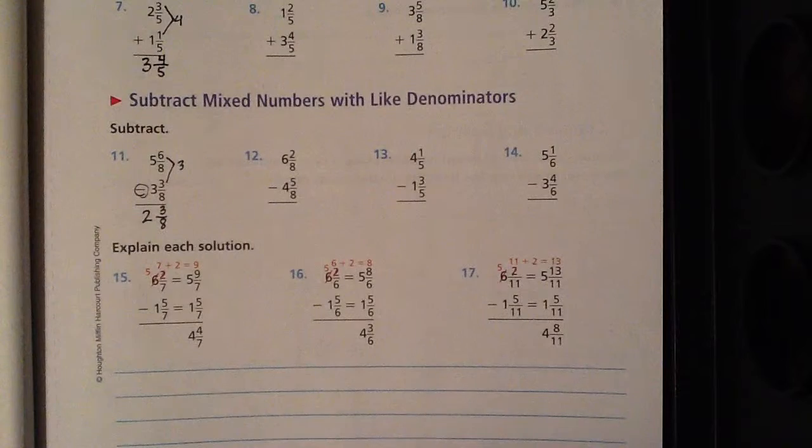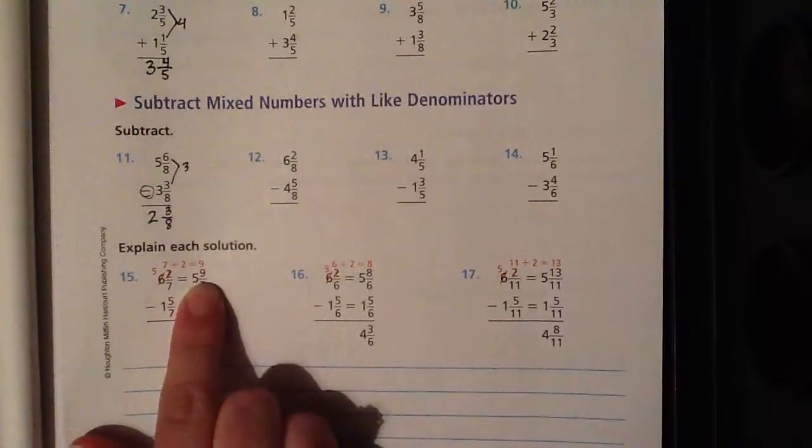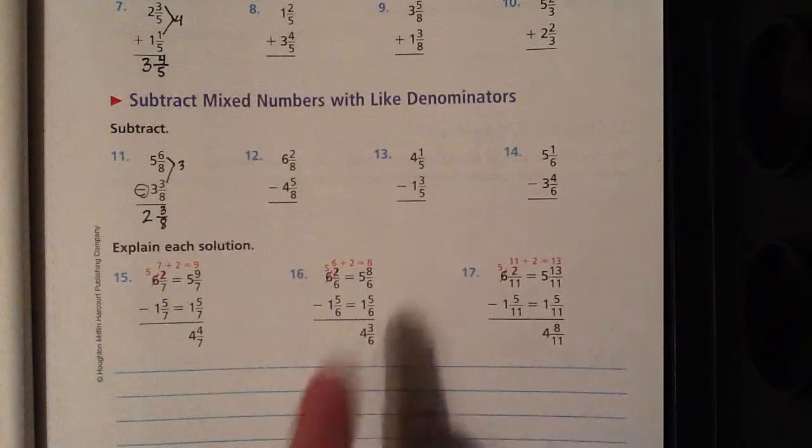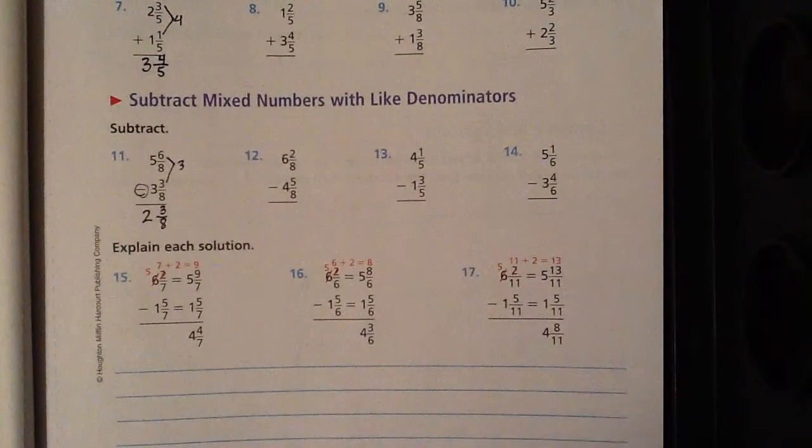Okay. So in each problem we ungroup 1 as d over d, where d is the denominator. So in problem 15 we ungroup 1 as 7/7 and add it to 2/7, which gives us our 9/7. In problem 16, we ungroup 1 as 6/6 and add it to 2/6, which gives us 8/6.